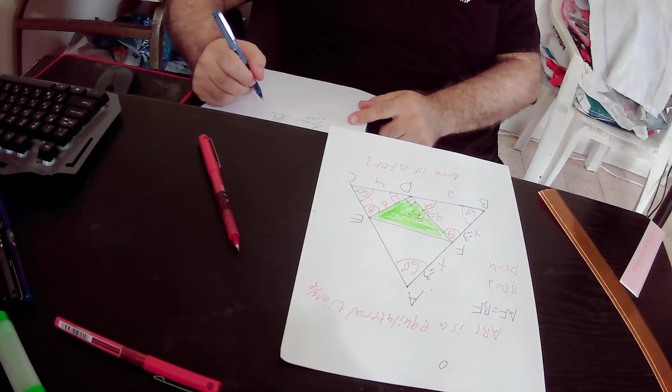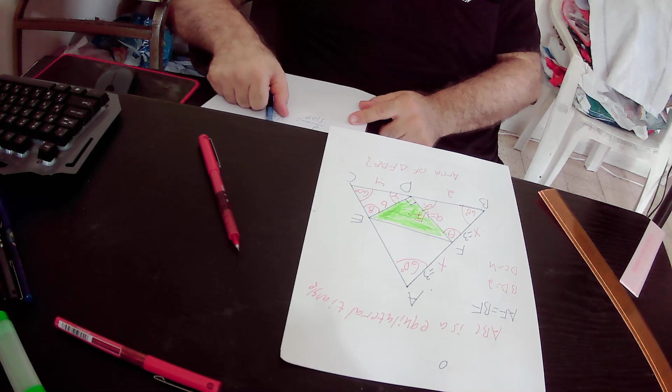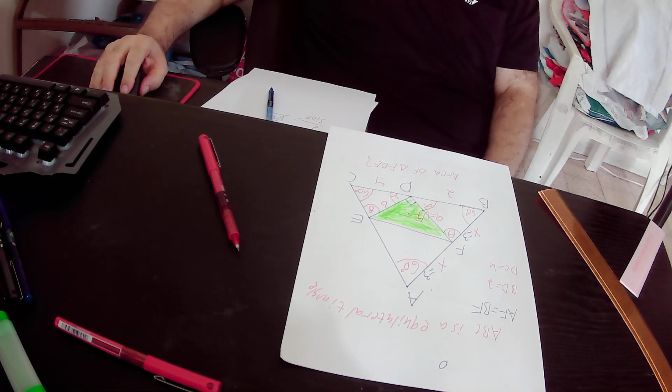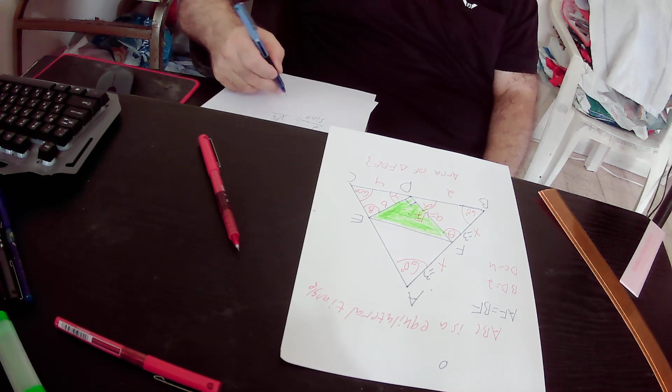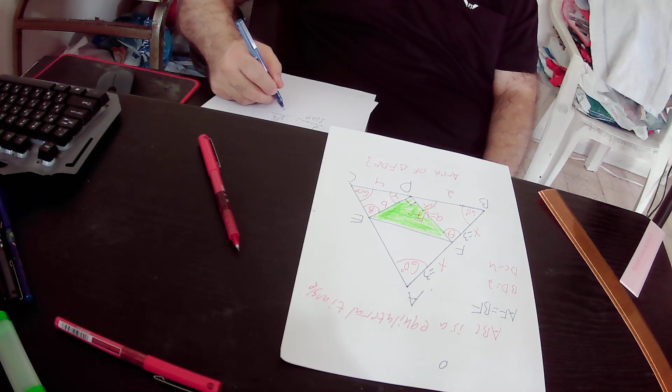And sine 60 degrees equals root 3 over 2.